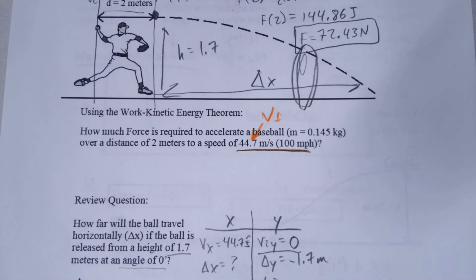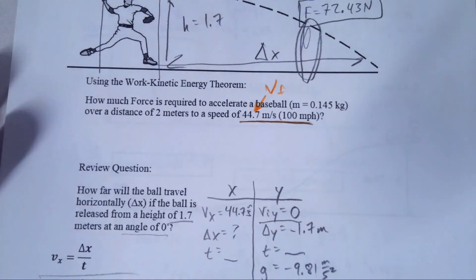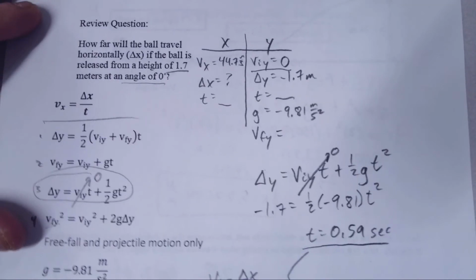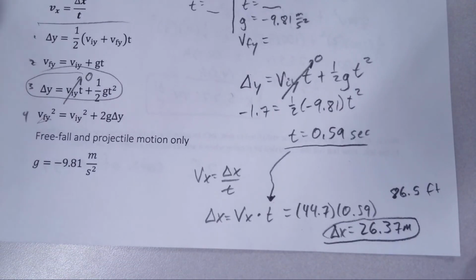Pitching is a lot more complicated than just throwing something at the maximum height. I mean, you say, well, would that be a strike or would that be a ball? It's a little bit different because you know that it's going to drop a certain amount. But this was just a review to figure out how far it was going to go. And we successfully did that.